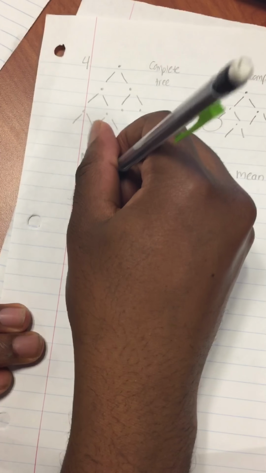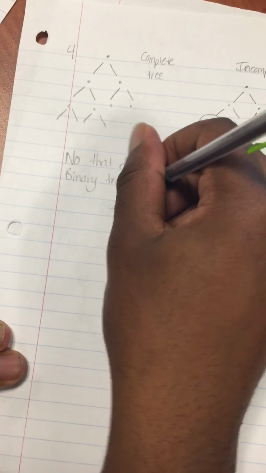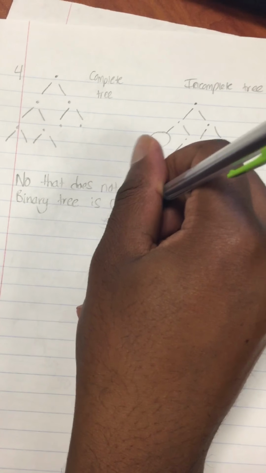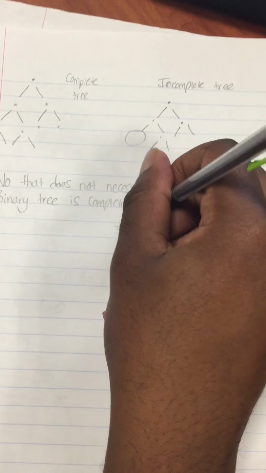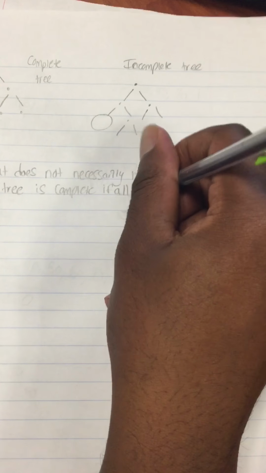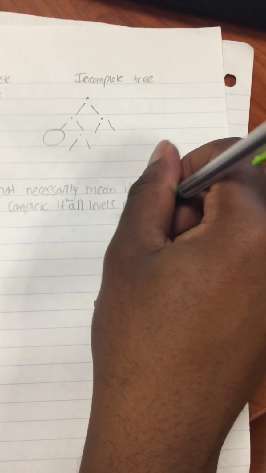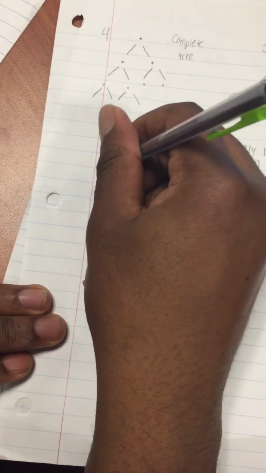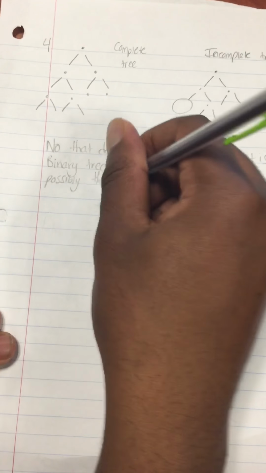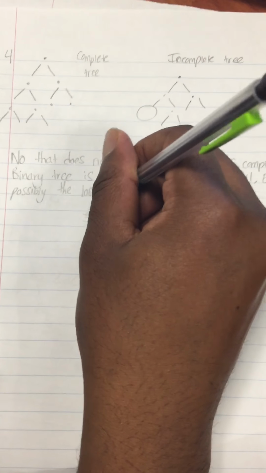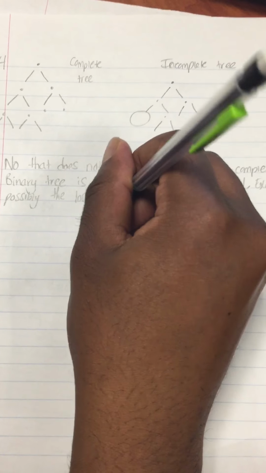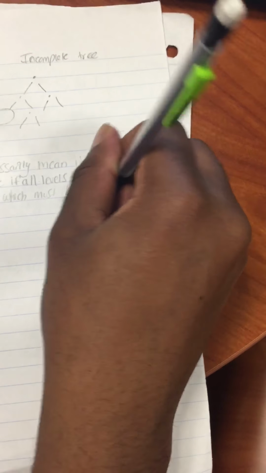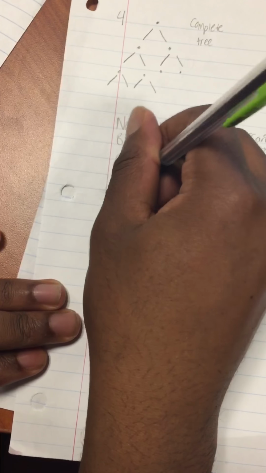A binary tree is complete if all levels are full except possibly the last level, which must be filled left to right. Okay.